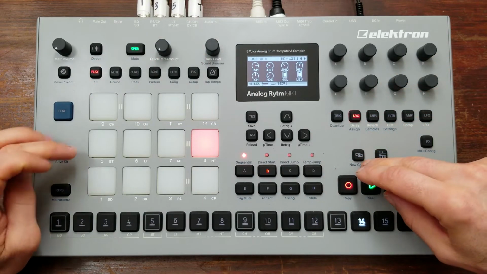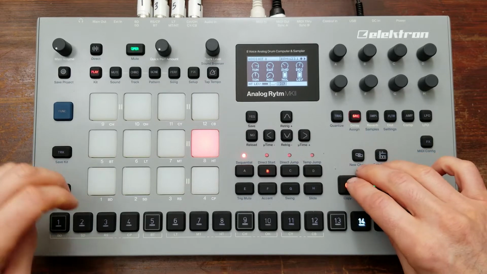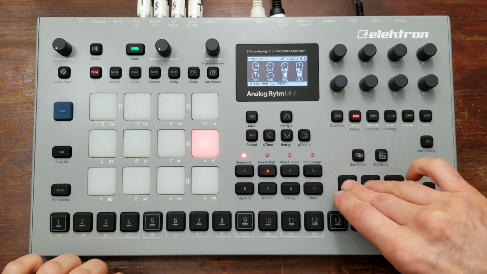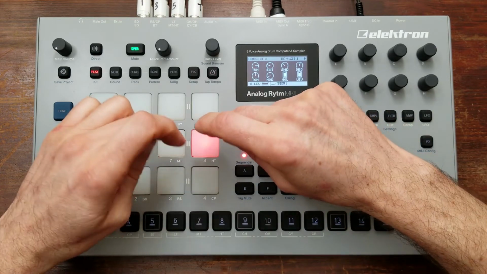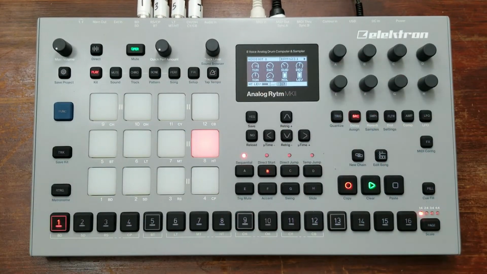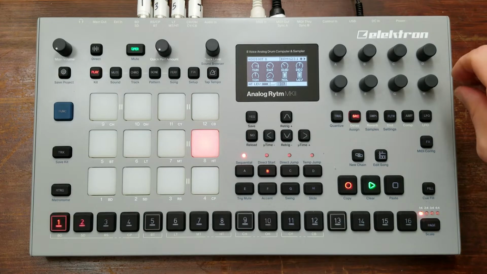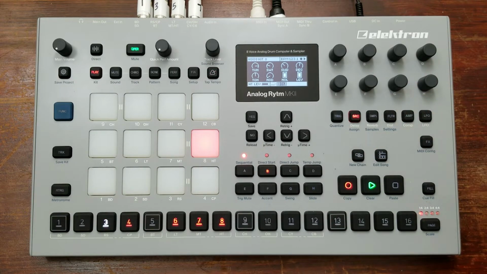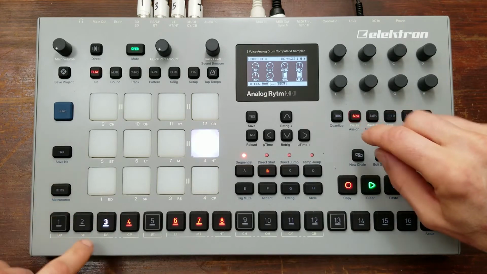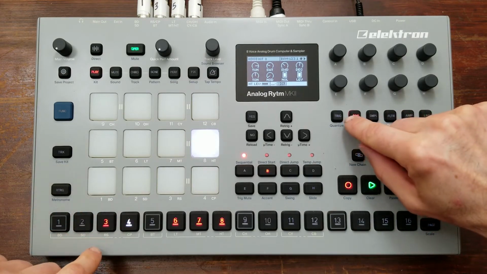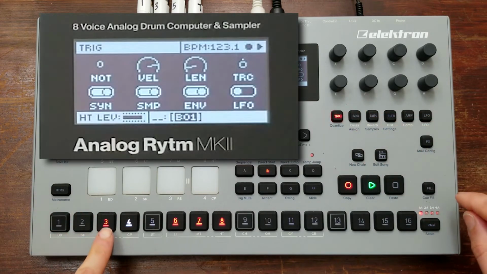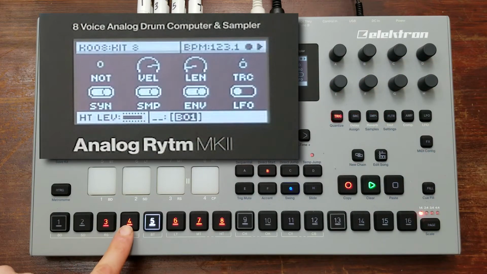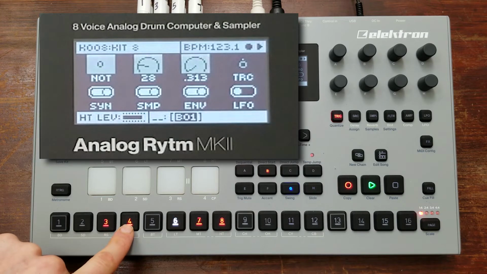So here we go. Let's make a little tom rhythm. Now because I put that in, the velocities are going to be different. For this one, the velocity is 64. This one, it's 28.